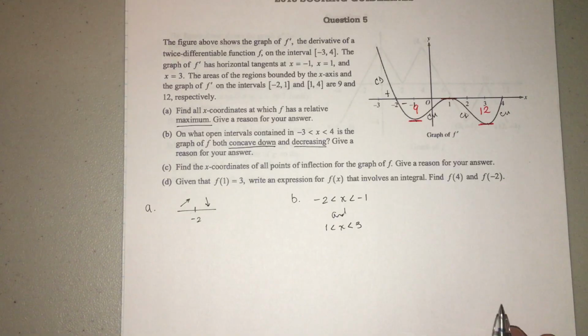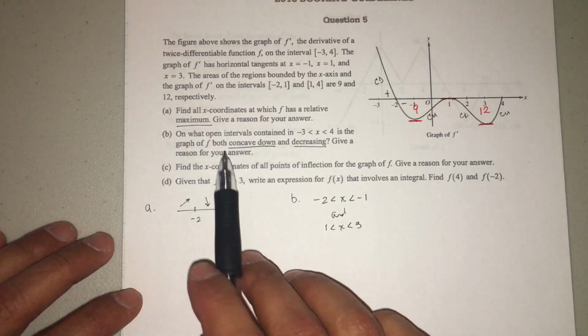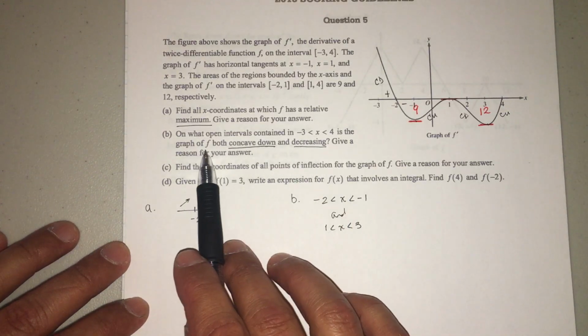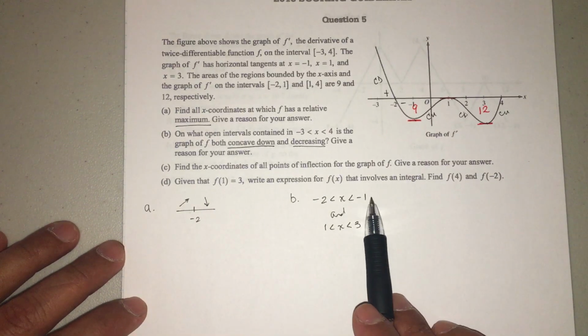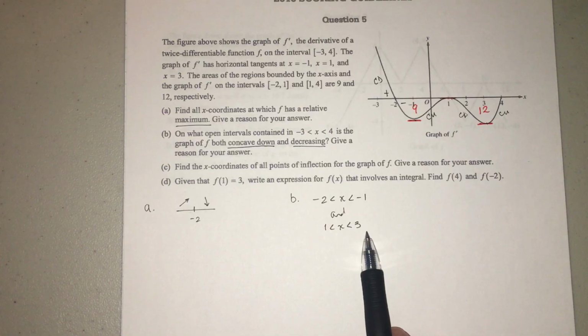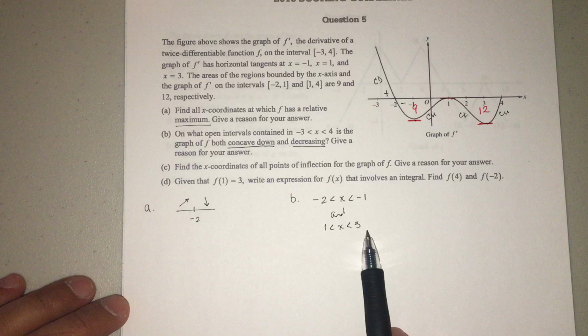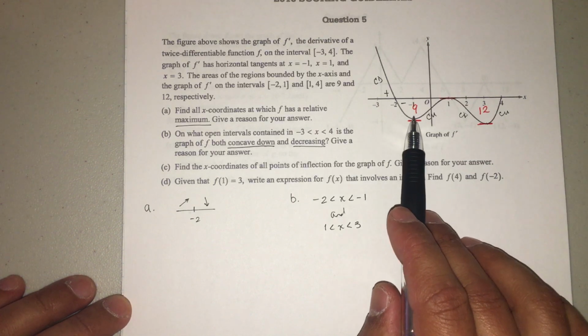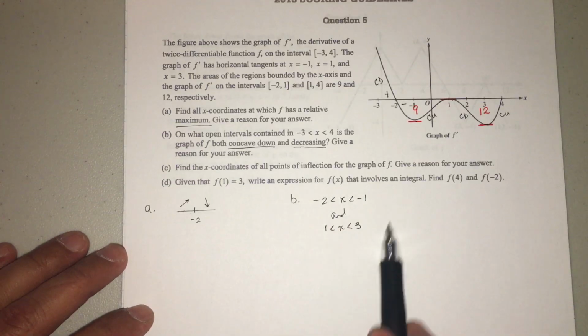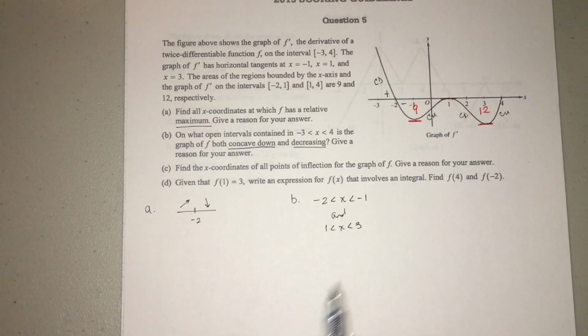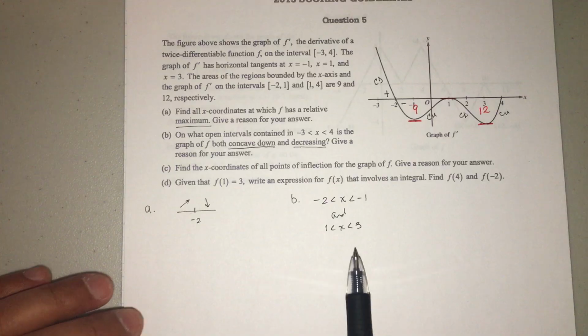All right. So how would you say that? You would just say the graph of f is both concave down and decreasing where? And then you would put this and this. And you can say because f prime changes from, now you just leave it like this. You would just leave it like this, and then that should be your reason.